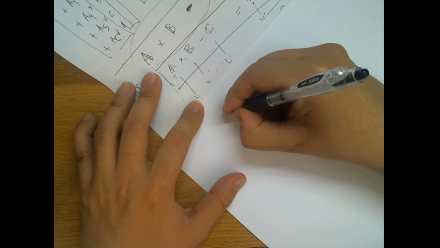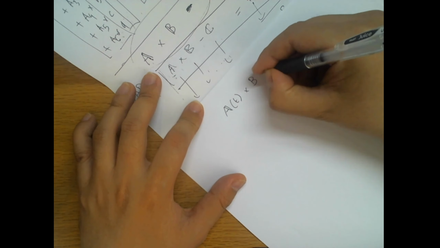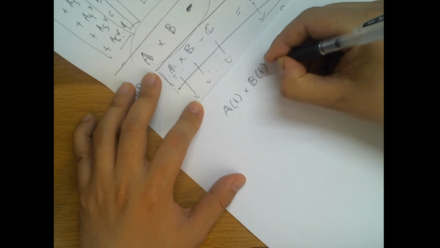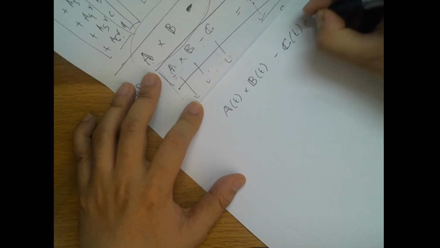So what we say is that instead of having this equation true for a polynomial, we're just going to be saying that it's true at the given point t. So it's A, right, times B, minus C, equals h of t times z of t. Right. So only at a point, not everywhere.